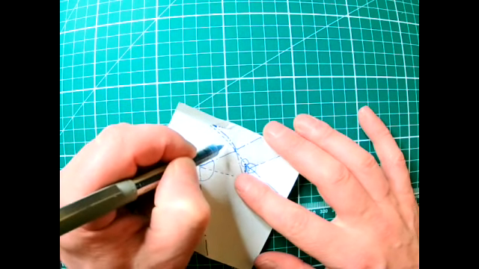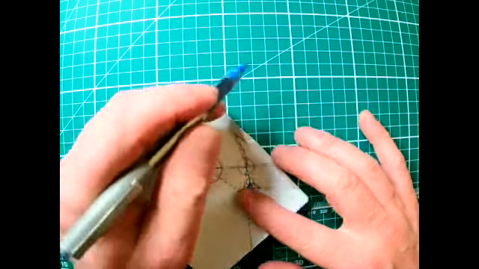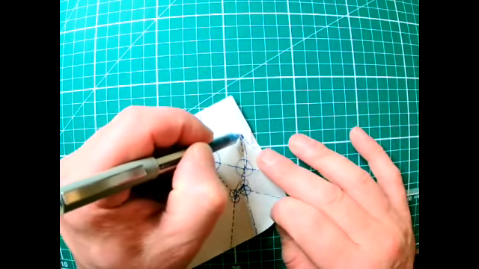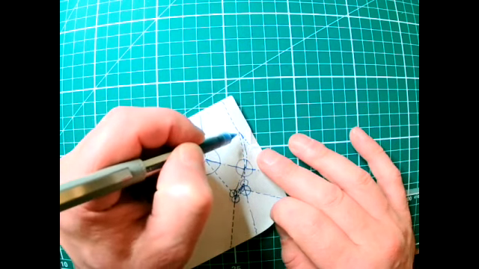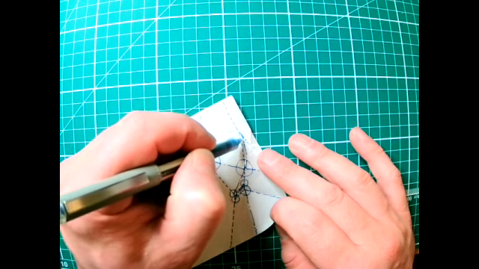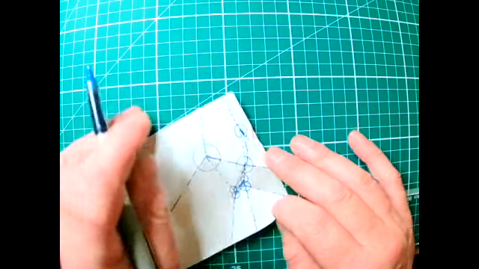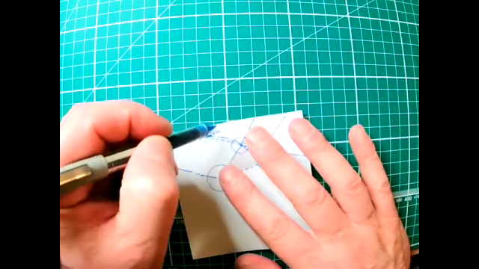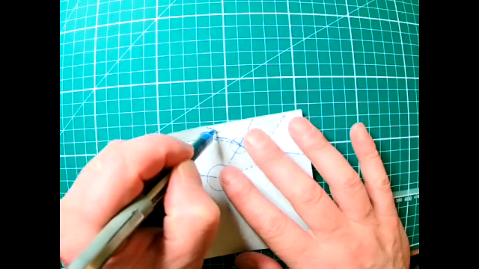So that checks out. Here we have 1, 2, 3 valleys and a mountain sort of coming here. And here, there is a mountain.